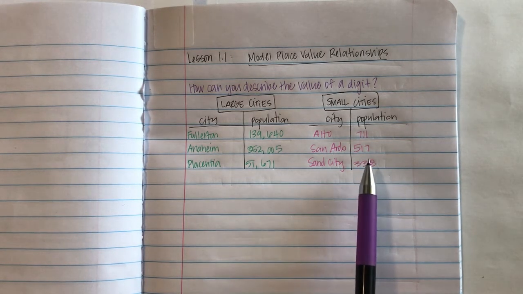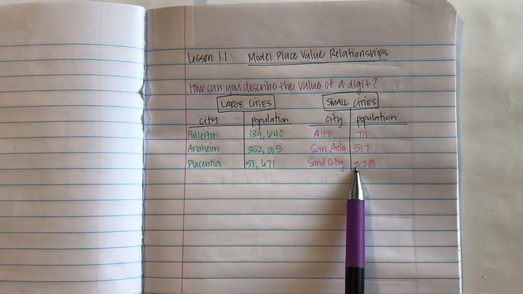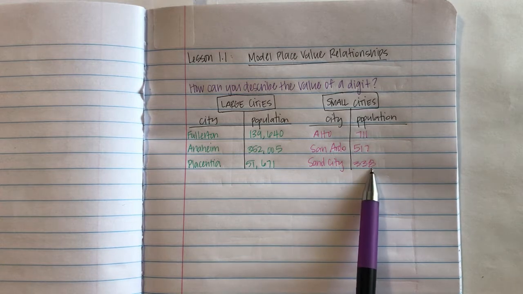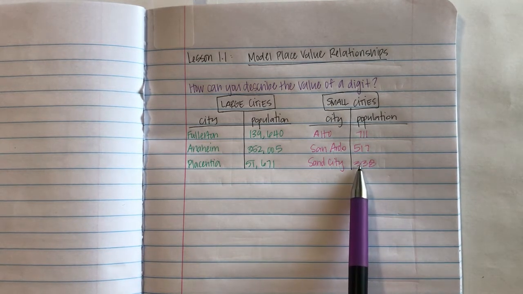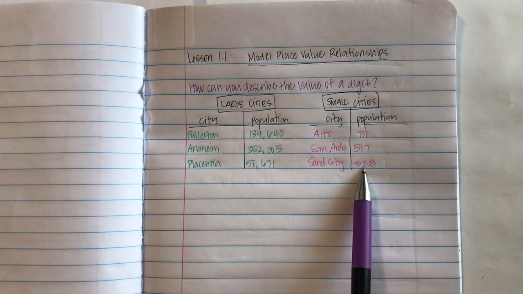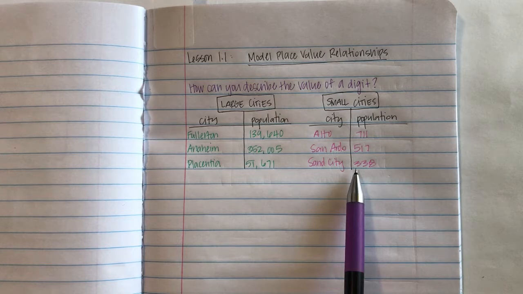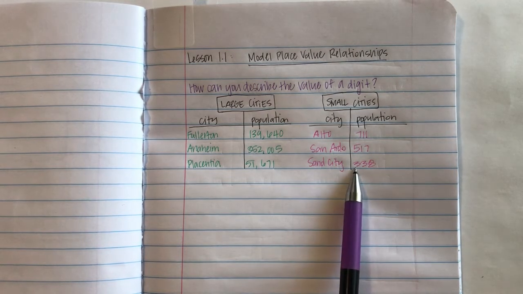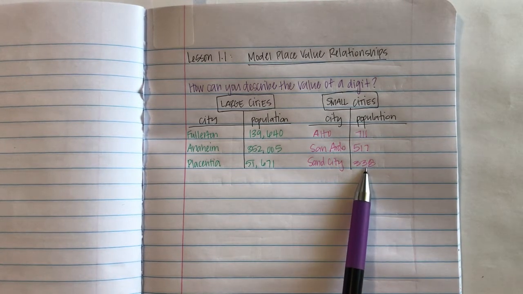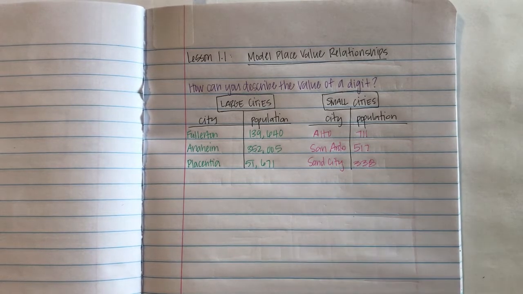Each of those digits, though, holds a different value. This 3, well, it's not the same digit as the 8. It also has a different value. Just like here, 3 is the same digit as 3, but they hold different values. We're going to learn that this 3 has a greater value than this 3. While we go along, I want you to notice any patterns throughout our math lesson today.